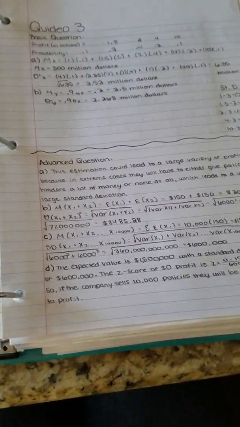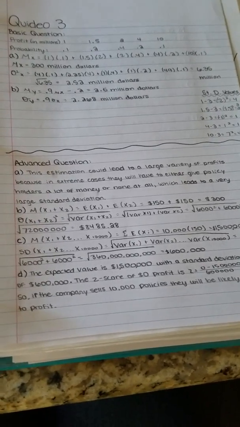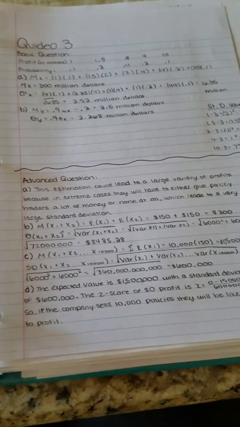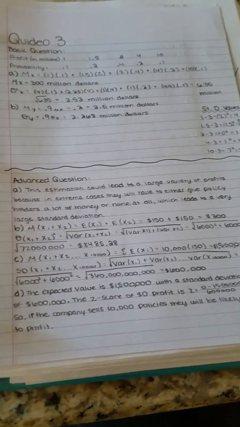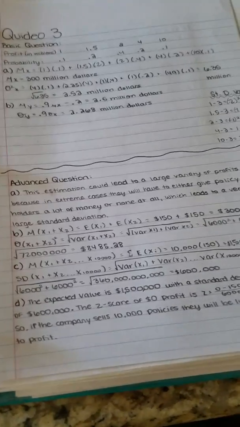For an insurance company, it's going to have a large variety of profits because in extreme cases, they will have to give either policyholders a lot of money or none at all. So it leads to a very large standard deviation as there's a lot of outliers for the large sums of money.